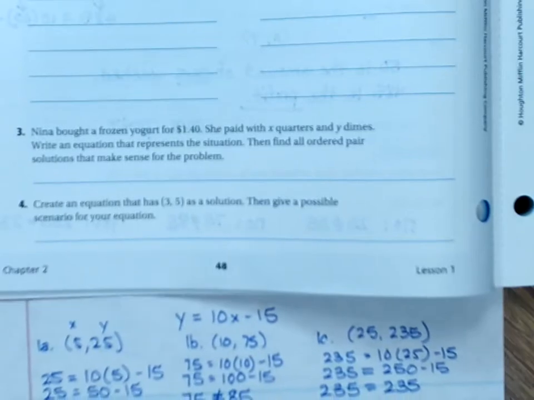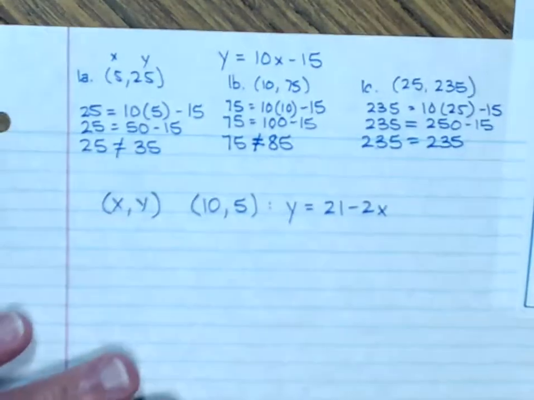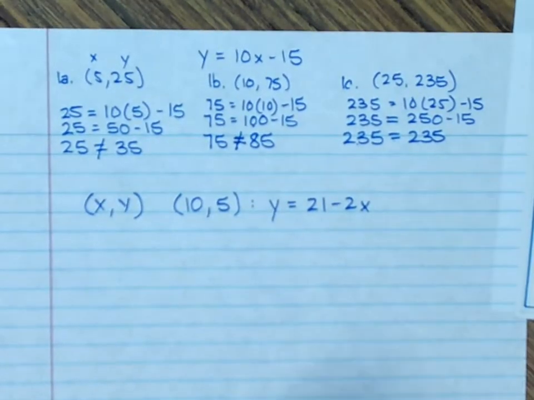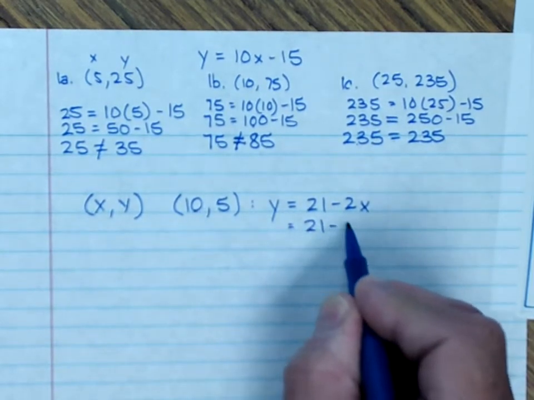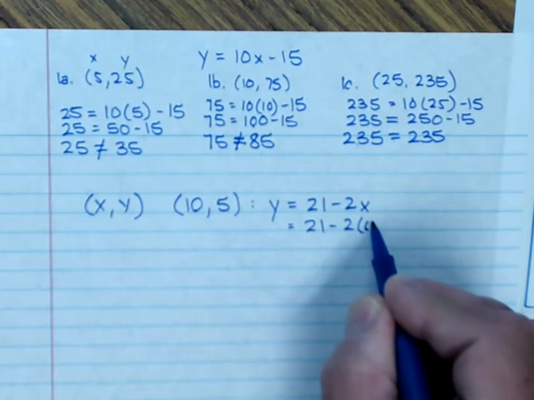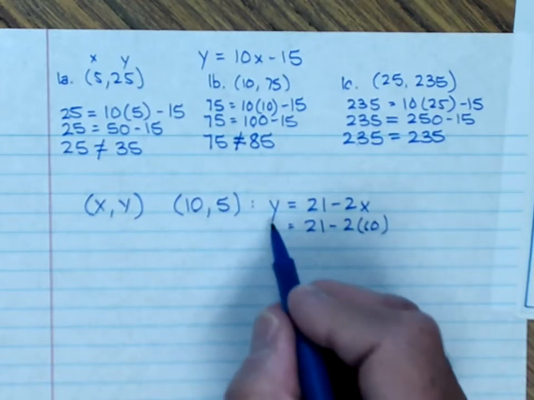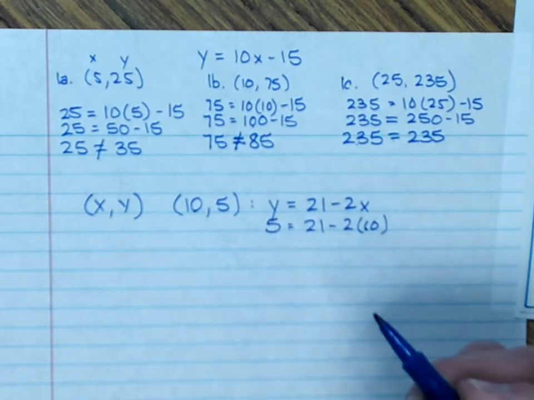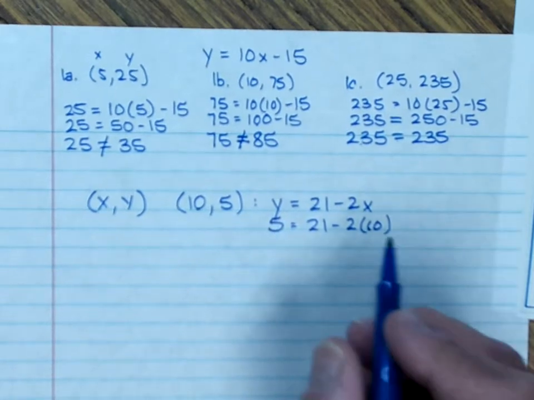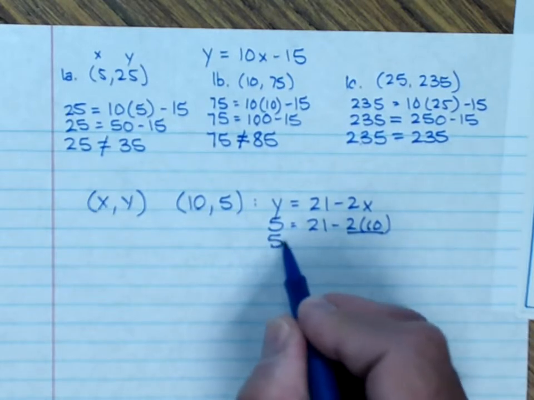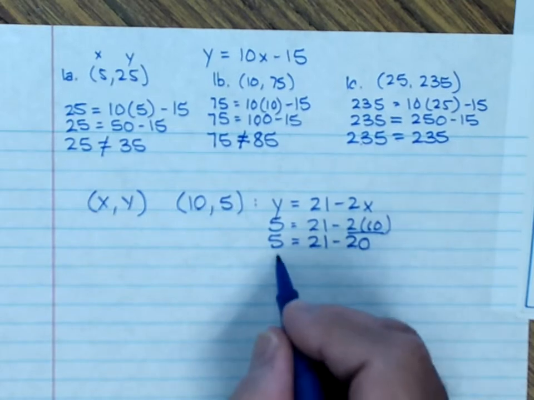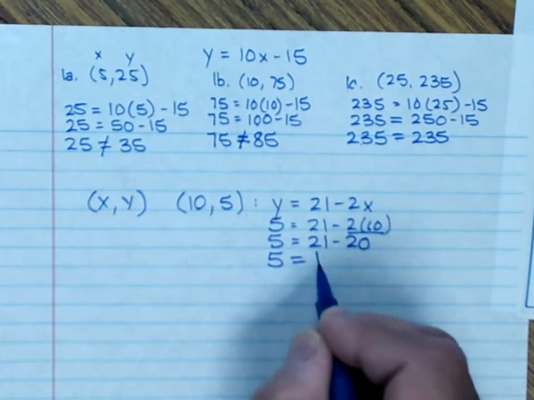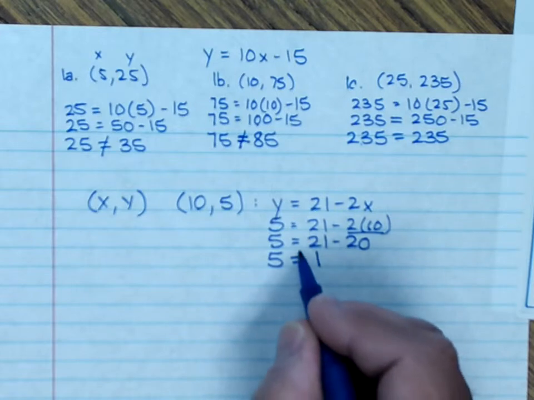Let's move the book. So go ahead and just plug these numbers in. 10 is x, so that's going to go over here. And y is 5. And just follow order of operations. So 2 times 10 is 20. 21 minus 20 is 1. 5 is not equal to 1.